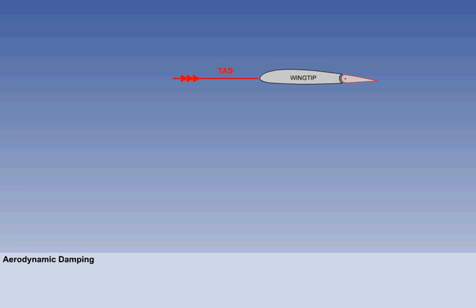The first consideration is our old favourite, aerodynamic damping. We will assume a constant IAS, but you should remember that aerodynamic damping is a function of TAS, not IAS. Please note the true airspeed vector. Only the downgoing wing is illustrated. The opposite will take place on the upgoing wing, but will have the same effect.